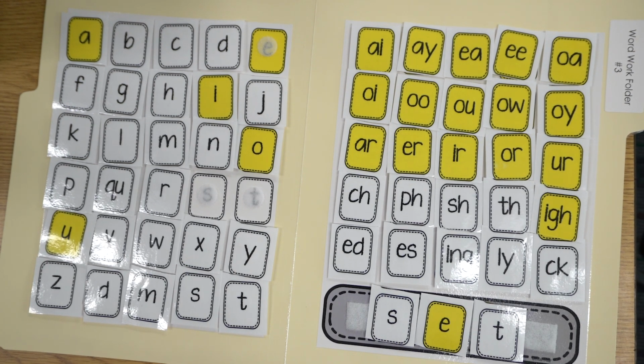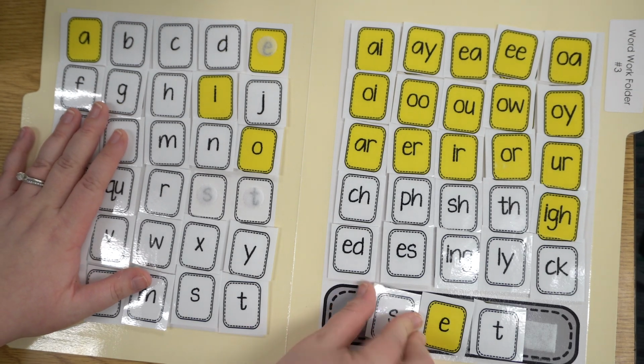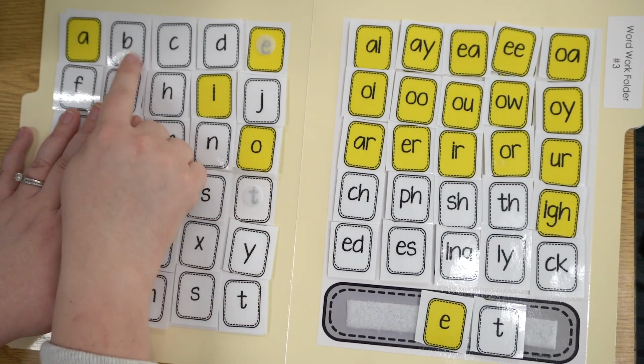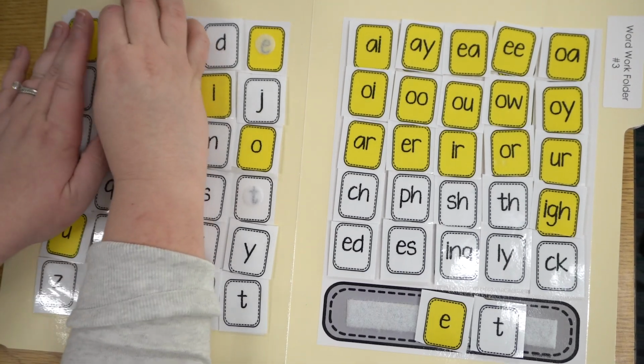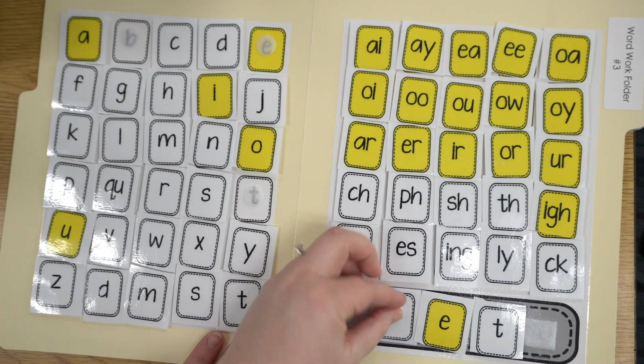Think about the sounds that you hear in the word set. Think about the sounds you hear in the word bet. And I want you to change the ones that are different. Set, bet. I hear a difference in the beginning sound, so I'm going to take away S and put B. B goes here, bet.